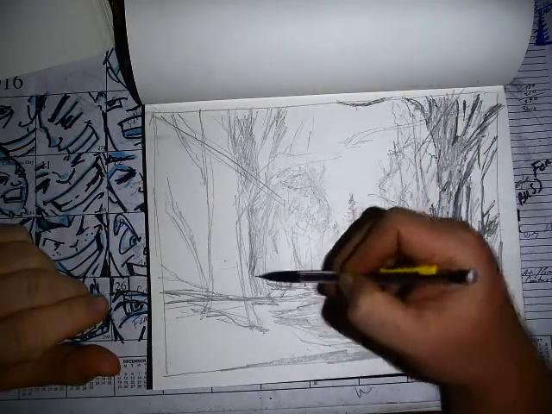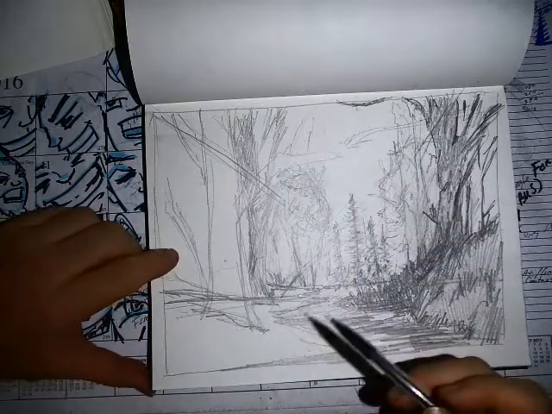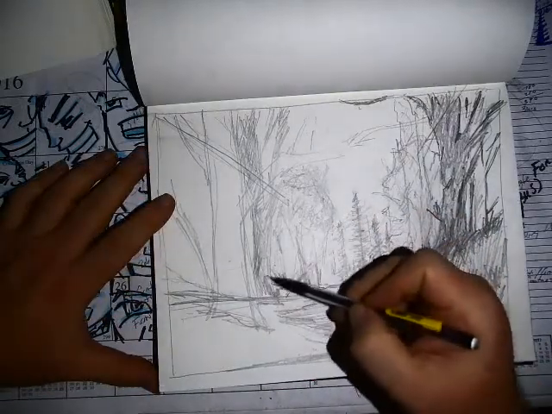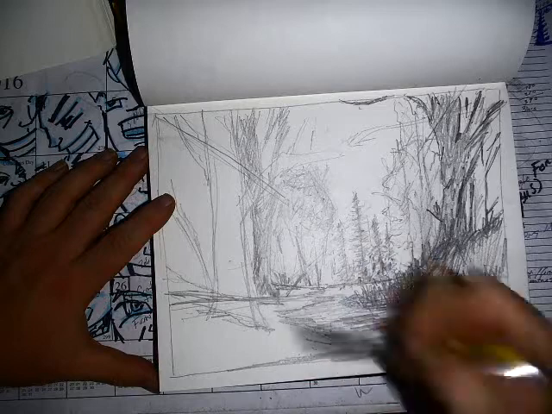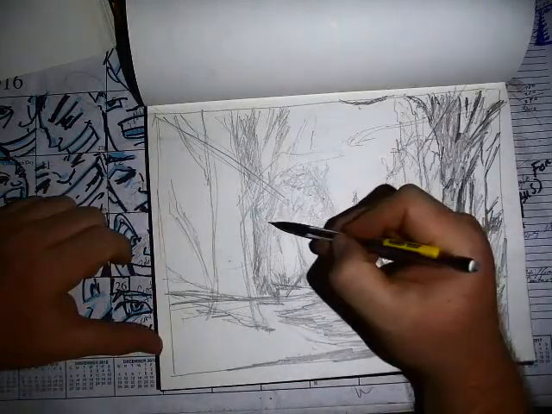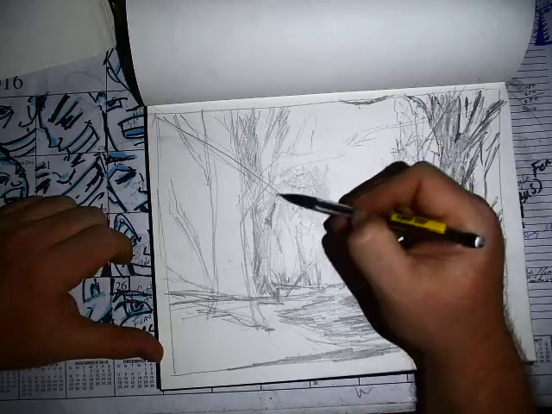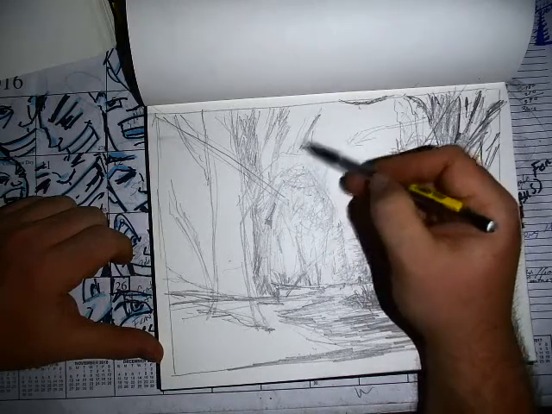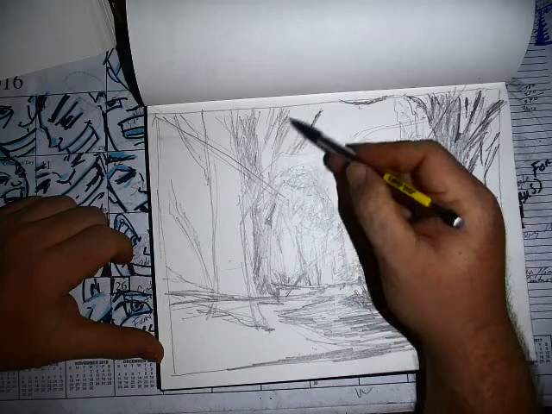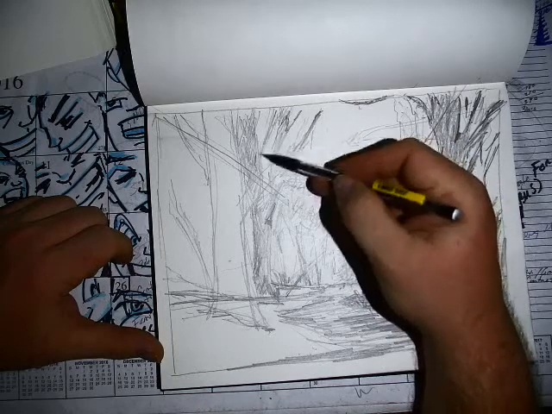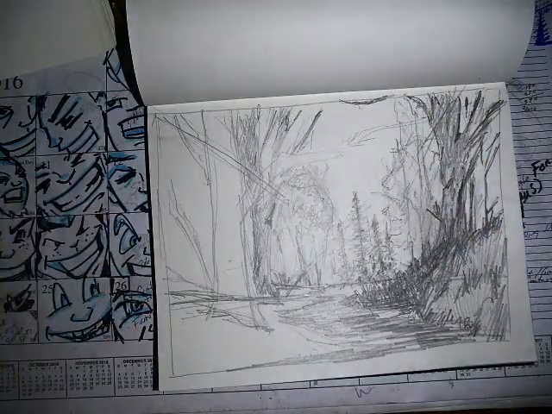Some areas, like the back here around the tree trunk, I am going to want a little bit thicker, darker lines. Maybe in the shadow part there's a little bit of extra. Alright, so that is supposed to be coming this way. So thicker, but not too thick.